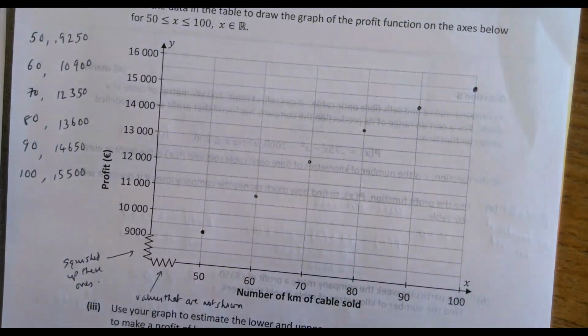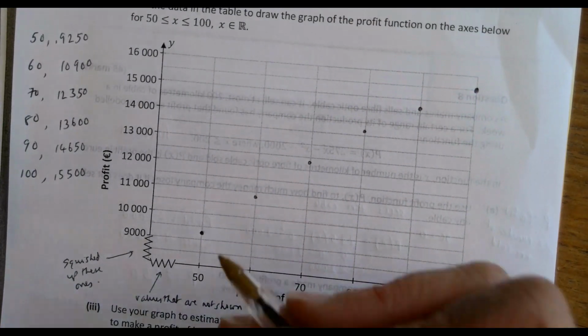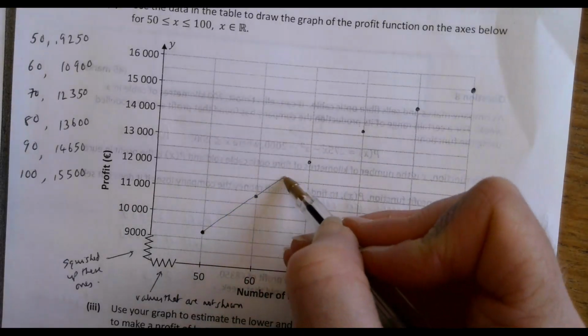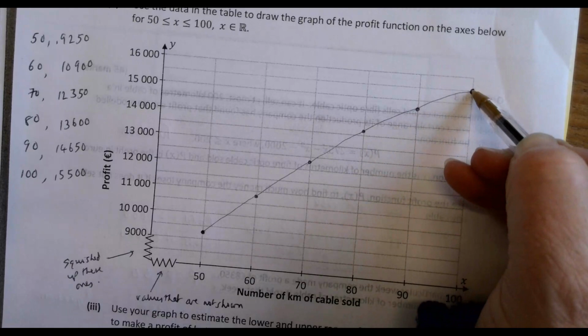Now it looks like it's a straight line. I'm not sure. It shouldn't be a straight line because it's a quadratic function, but anyway, let's join it. I'm just going to join it freehand because I don't think it's quite a straight line. I think it's beginning to curve.